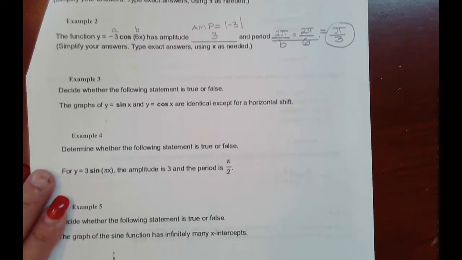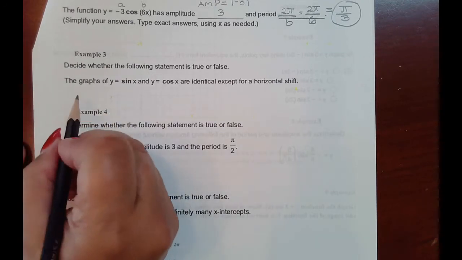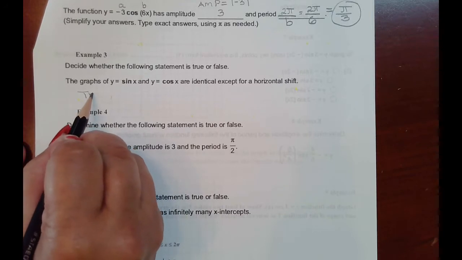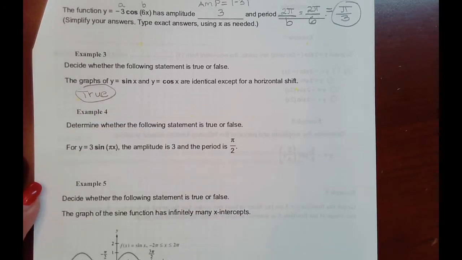Okay, example 3. Decide whether the following statement is true or false. The graphs of y equal to sine of x and y equal to cosine of x are identical except for one is horizontally shifted with respect to the other, and that is true. We talked about that in section 6.3. You can just look at the graphs and see that one is shifted with respect to the other.